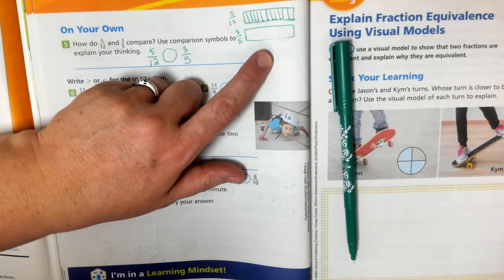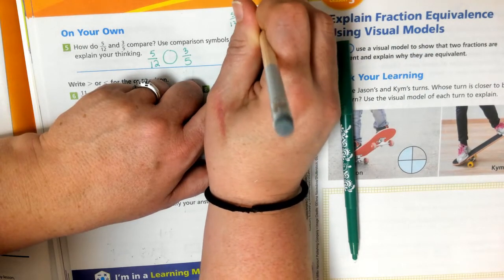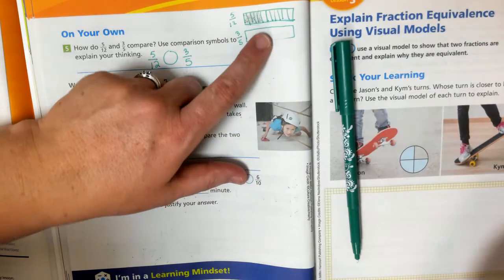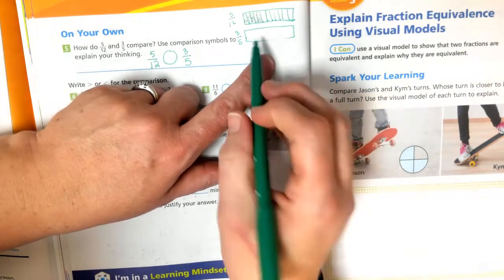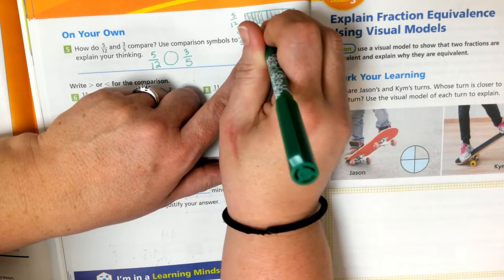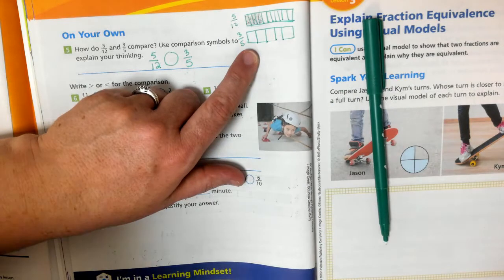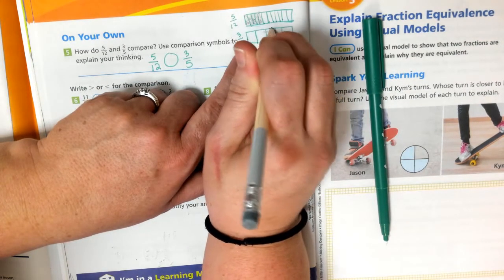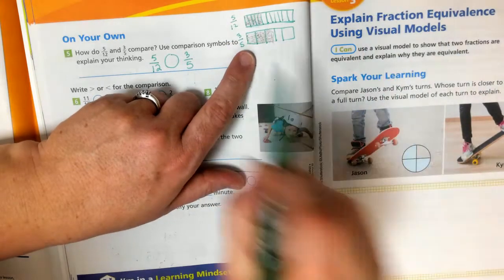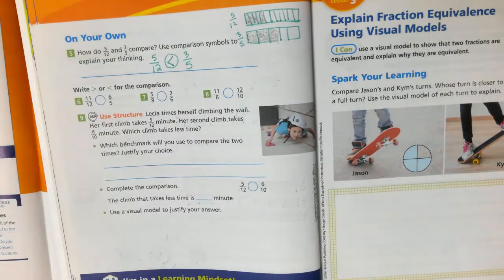And I'm going to shade in 5 of them. 2, 3, 4. Shade up here. So I can see that's less than 1/2, right? Because that's where my half was. 3/5 I can't split in half, but I'm going to split this into 5 equal pieces. And then I need to shade in 3 of them. So I can see that this is greater than 1/2. So that means that 3/5 is bigger than 5/12. So 5/12 is less than 3/5.